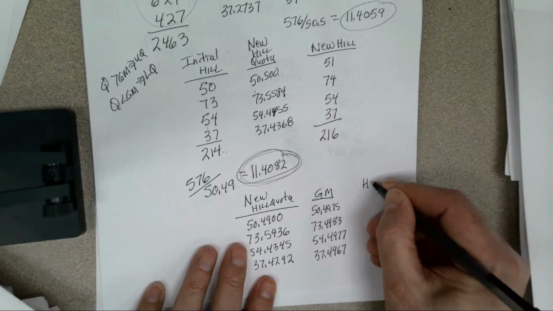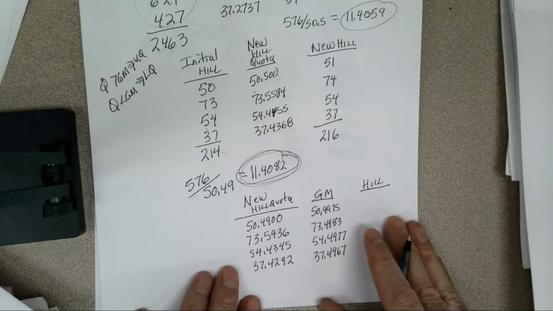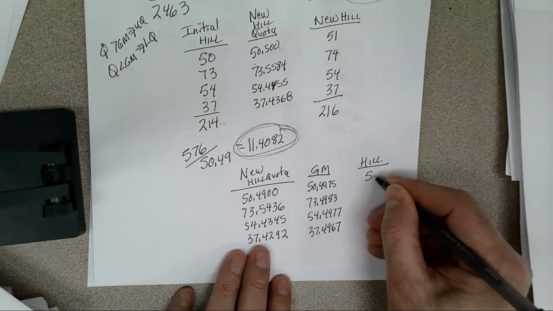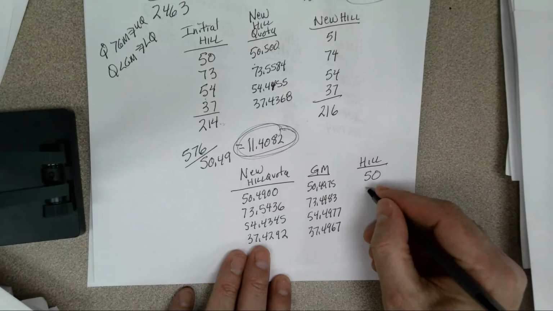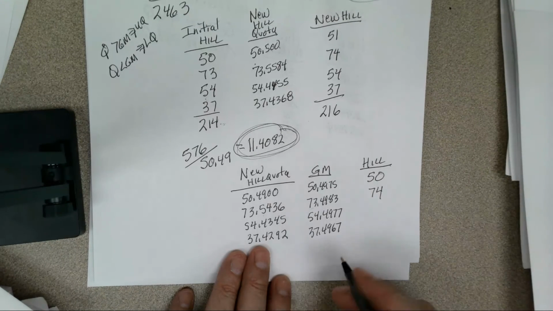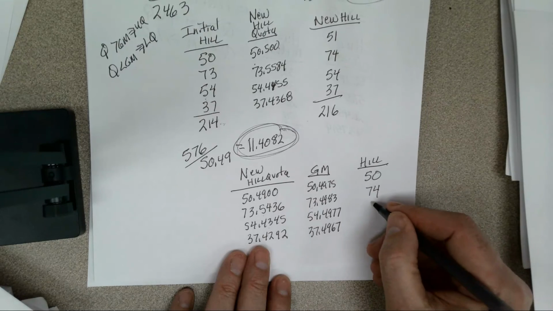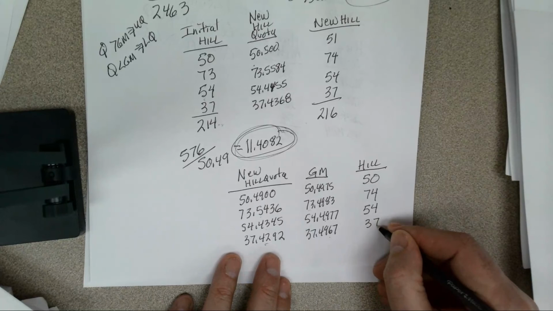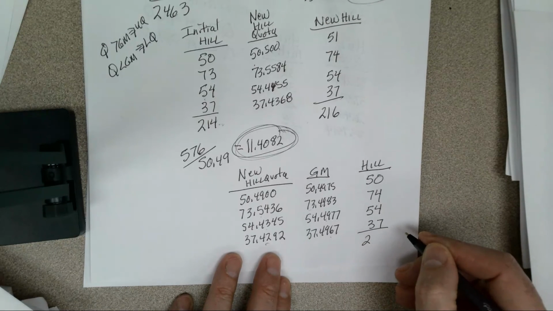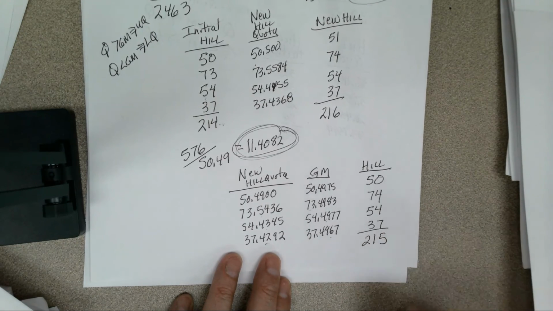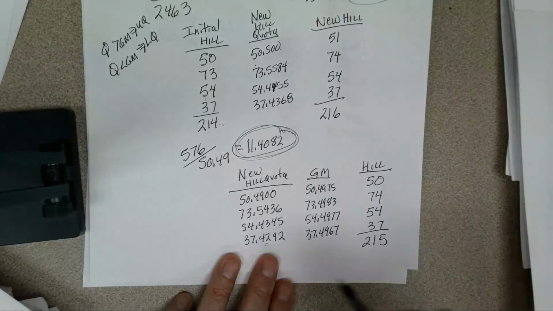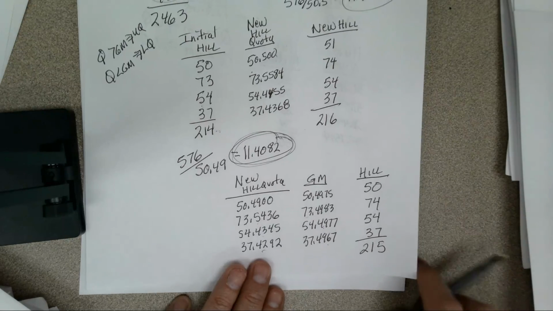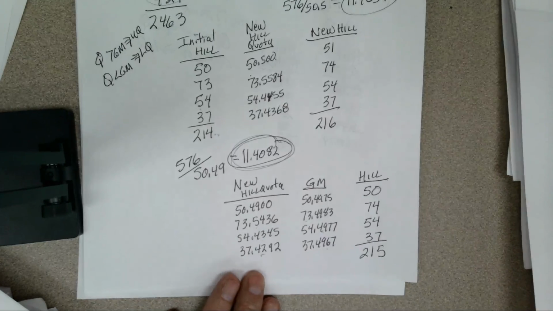All right, so now the Hill method, look what happens here. This is less than, so that's the lower quota of 50. This is greater than, that's the upper quota of 74. This is less than, that's the lower quota of 54. This is less than, that's the lower quota of 37. And when you add that up, I get my 215. So it took me a couple chances there, so that's why Huntington Hill is obviously the more difficult of all of ours.